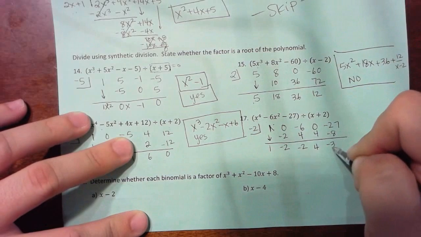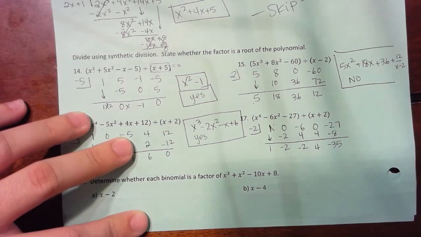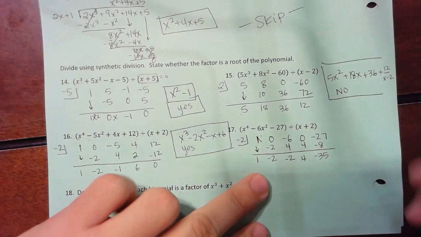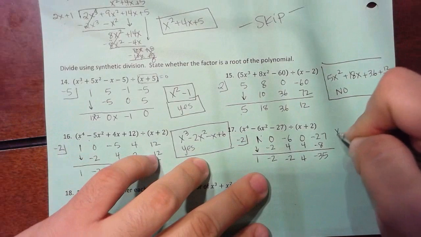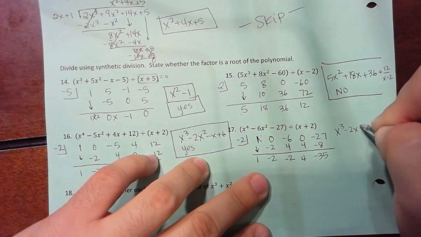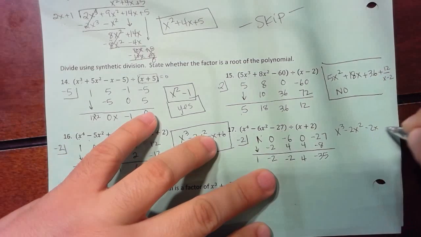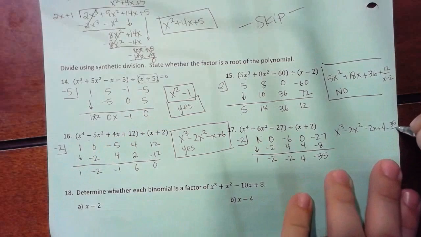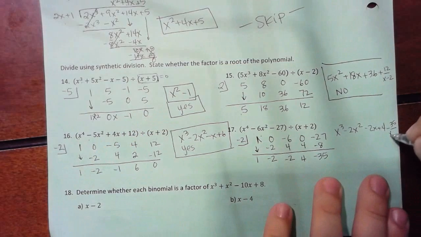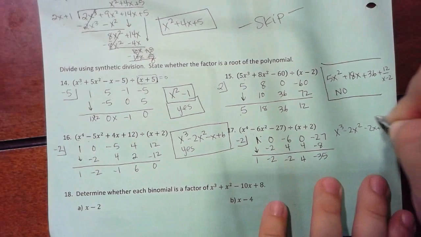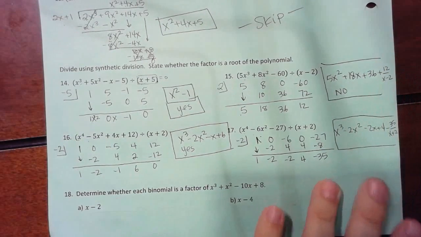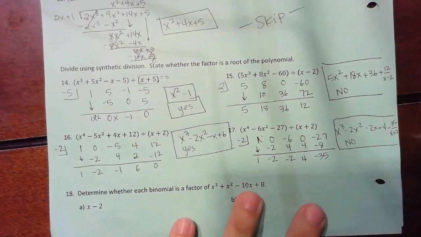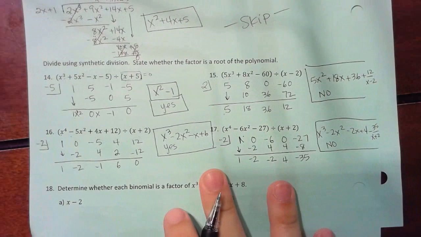Add, you get -35. So, x cubed minus 2x squared minus 2x plus 4 minus 35 over x plus 2. No. Sorry, there you go.